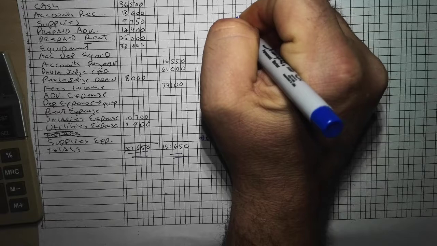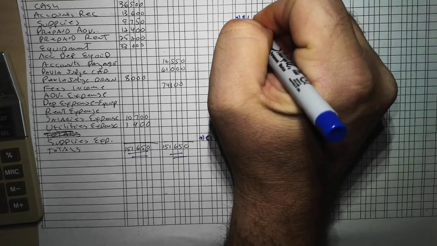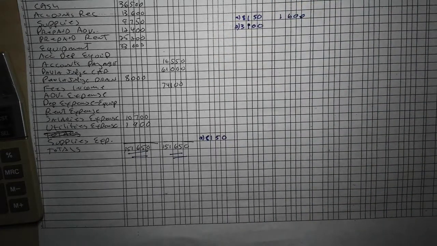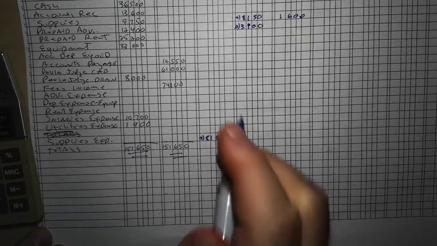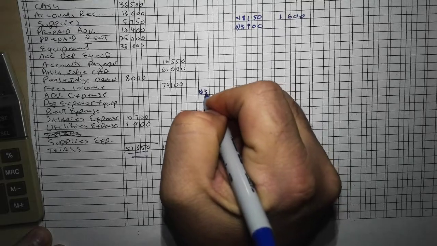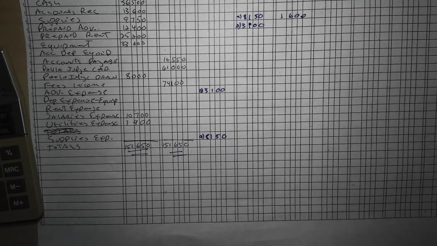So I'm going to go B for the adjustment, $3,100 of prepaid advertising. All right, then my debit goes to advertising expense. That's adjustment B for 3,100. Okay, simple enough on that one.